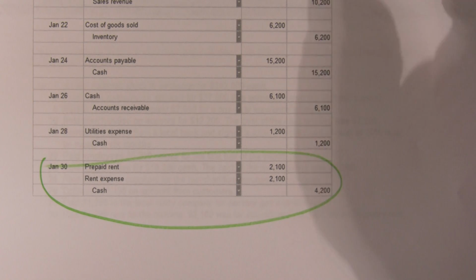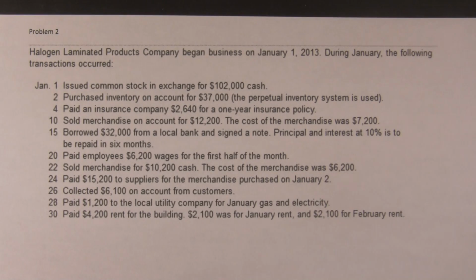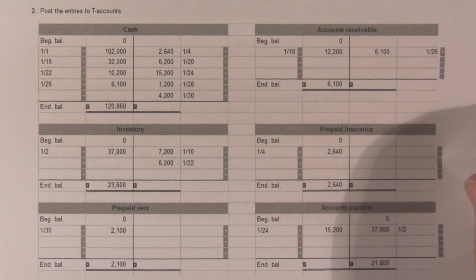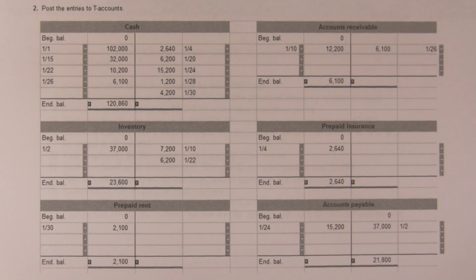After we've posted all those, it says let's put them into T accounts, and I'll just show you the first couple of T accounts because I'm sure you're pretty comfortable with all of these. But as you see, that's a T account. We've got all the information on there.